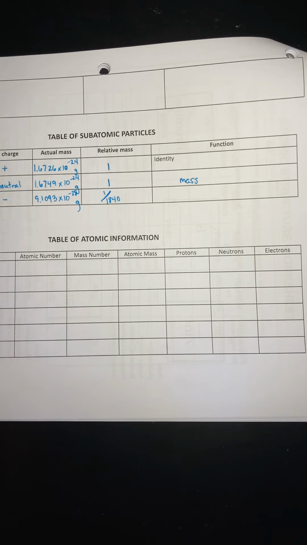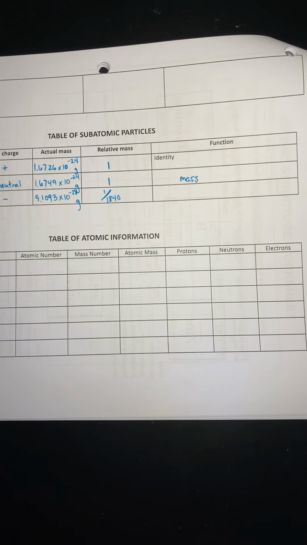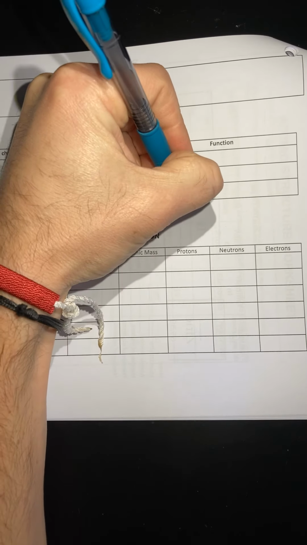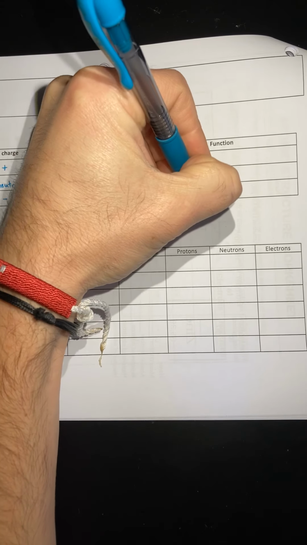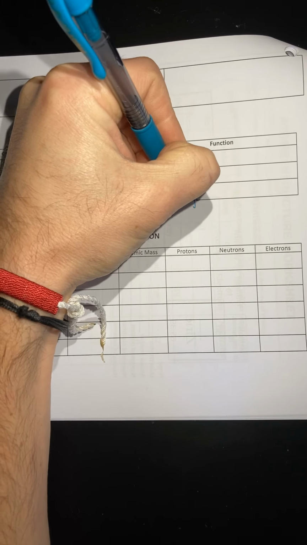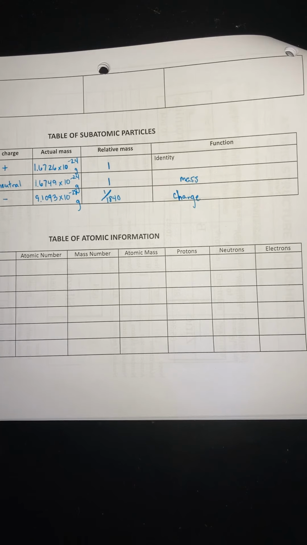All right. Anybody have any idea what the electron affects? The electron affects the charge. So the reason why you can have a positively charged atom or a negatively charged atom is because an atom can gain or lose electrons.